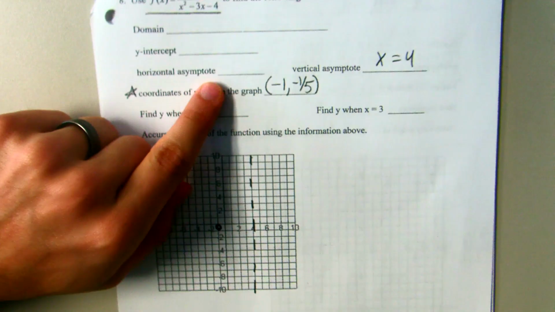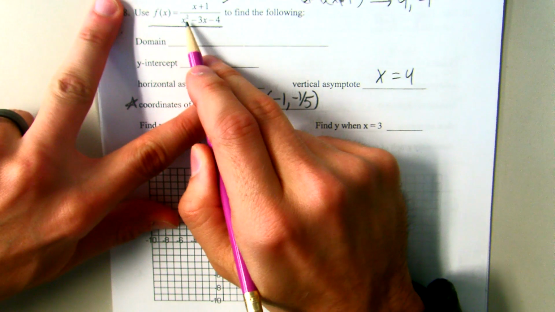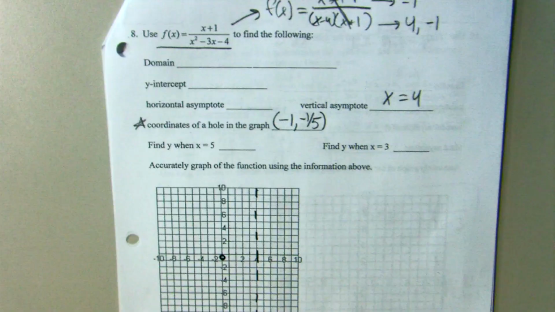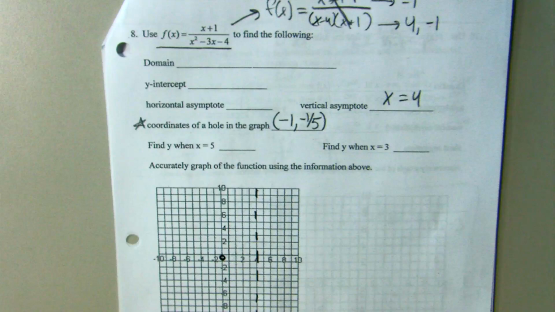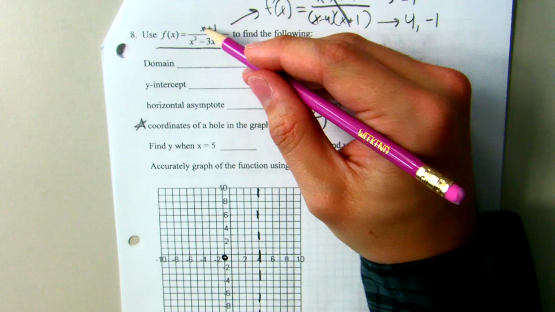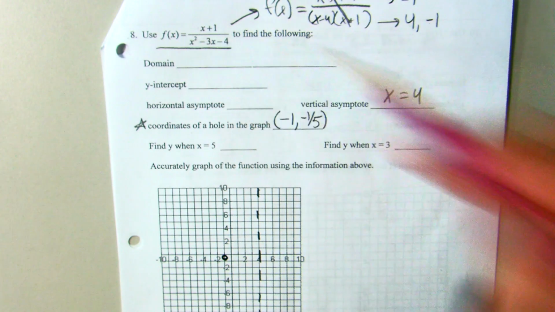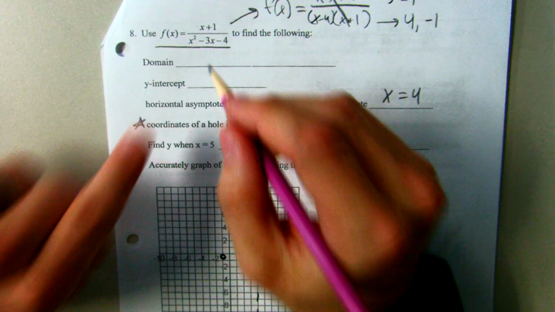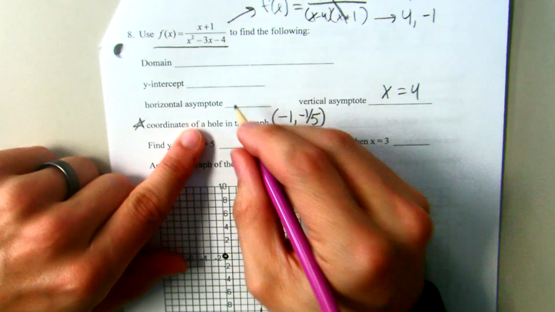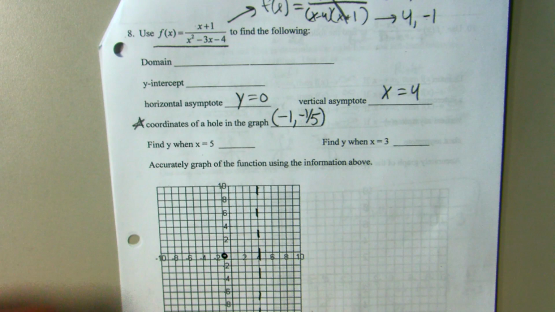Okay, horizontal asymptote. You have to compare the degree of the numerator to the degree of the denominator, and there are 3 different things that can happen. The degree of the numerator can be bigger, and that's when you have no horizontal asymptote. The degrees can be equal, and that's when you put leading coefficient over leading coefficient for your horizontal asymptote. Or the degree of your denominator can be bigger, and that's when you get a horizontal asymptote of y equals 0.